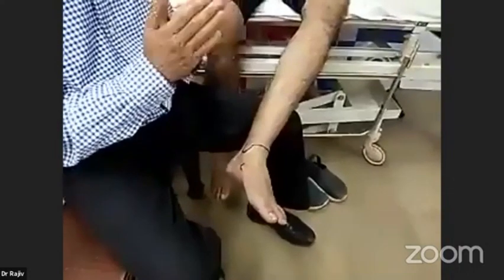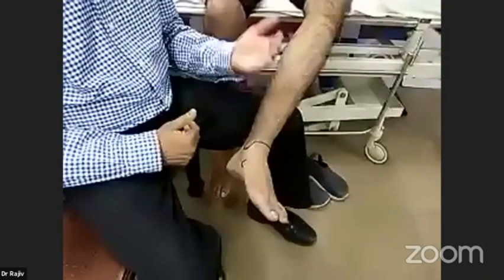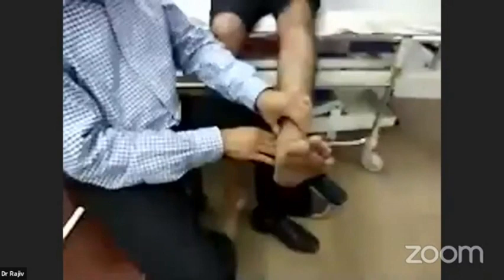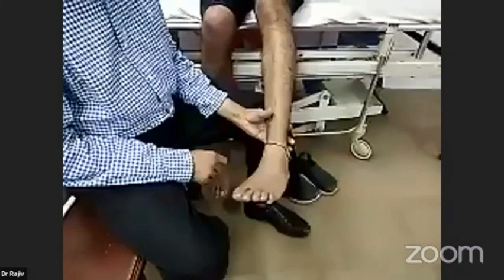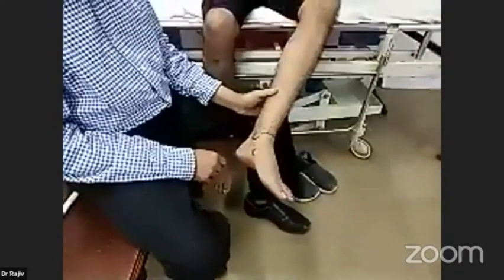In the inspection, you go from the medial side to the plantar side to the lateral side to the dorsal side and to the posterior side. For this particular foot, I find that there are some varicosities on the dorsal and lateral aspect of the foot. Otherwise, it seems normal.